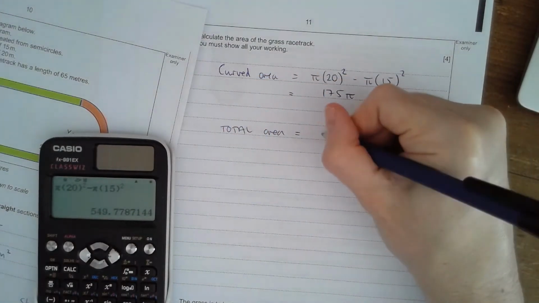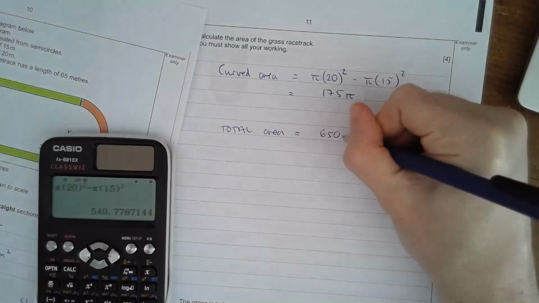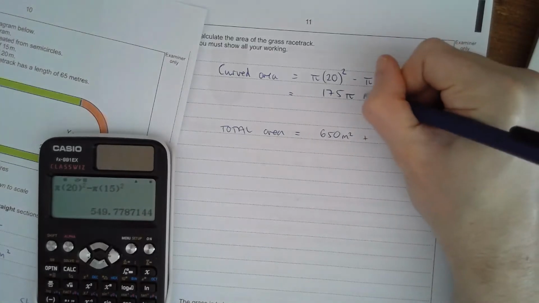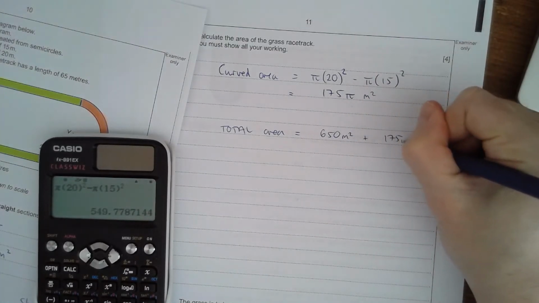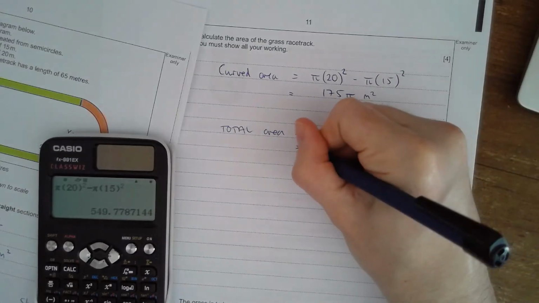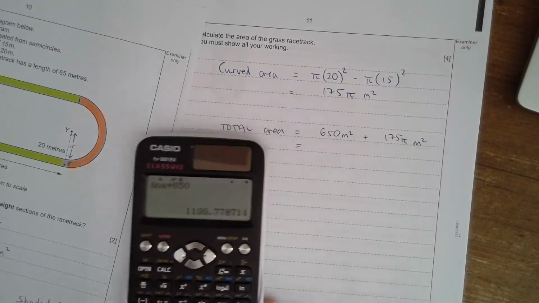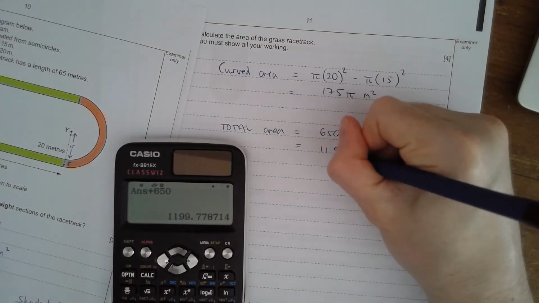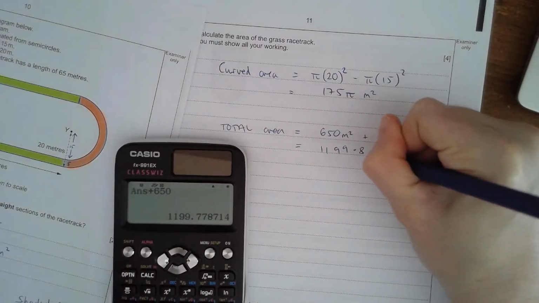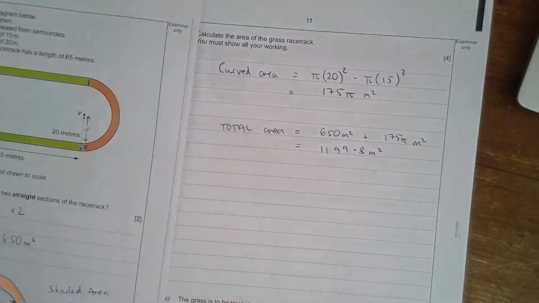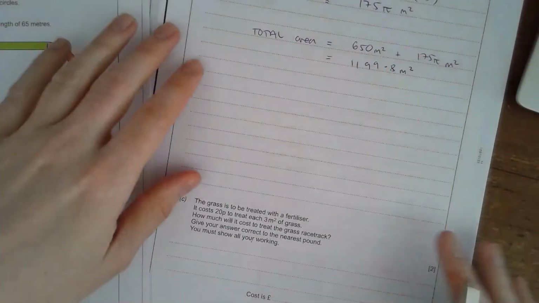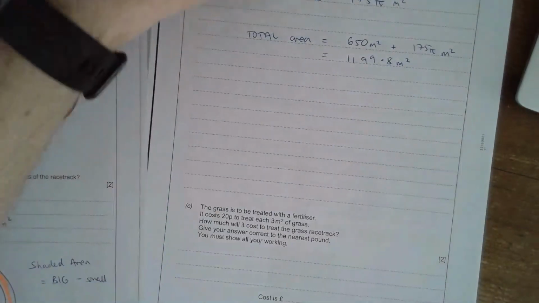To then work out the total area, the total area is going to equal the 650 that we worked out here from the straight sections plus the 175 pi meters squared bit. So then if I add 650 to that, we get the answer 1199.8 meters squared.